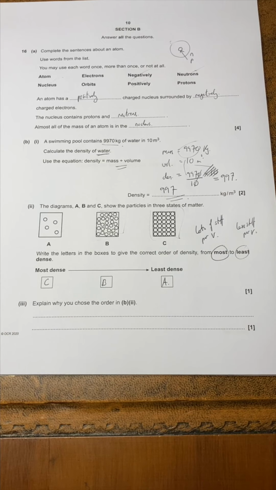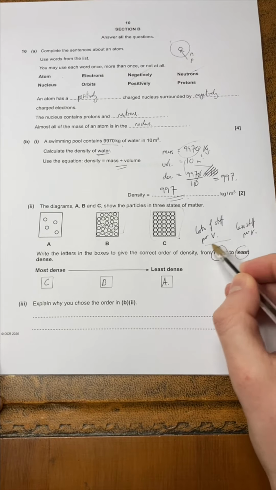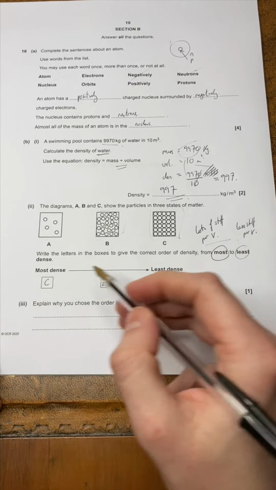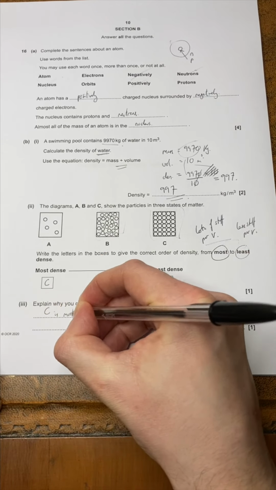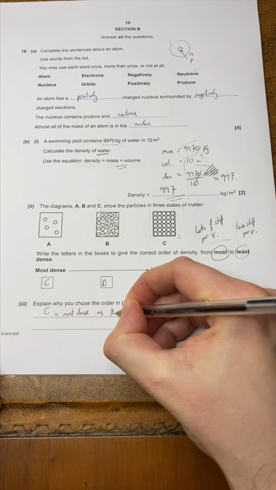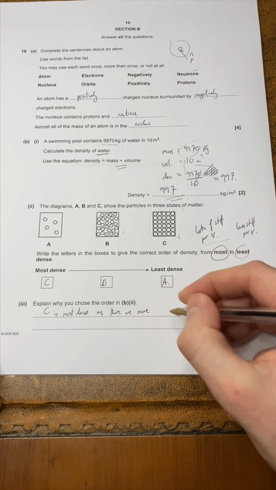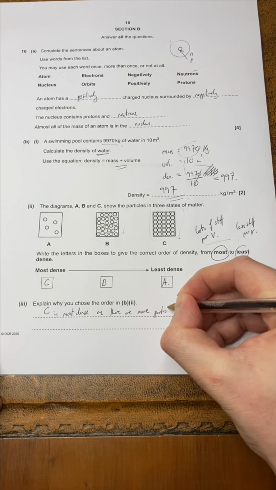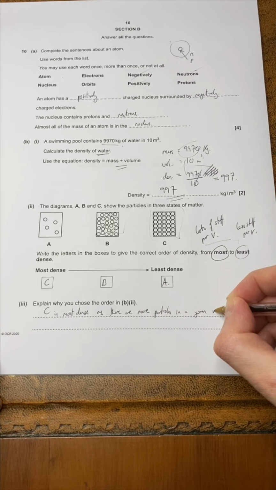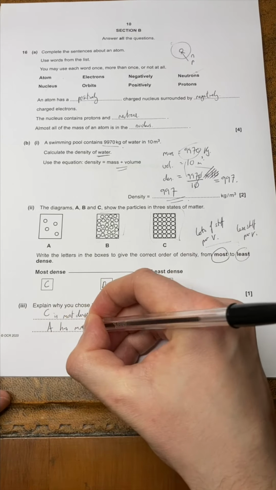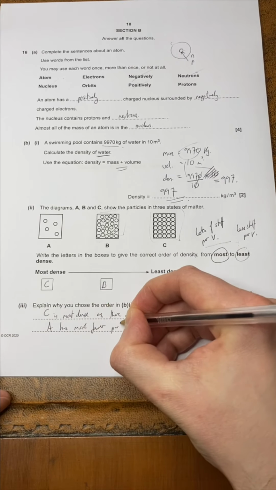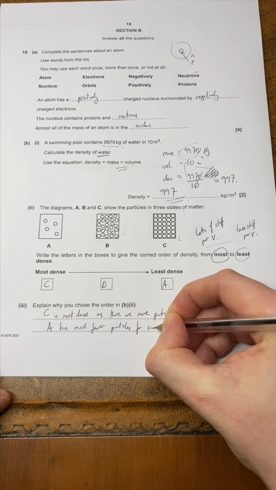Question 16biii. Explain why you chose this order. Well, basically I want to paraphrase these notes that I made here. Why did I choose C to be the most dense, for example? C is most dense as there are more, let's call them particles or spheres, particles in a given volume. Let's further solidify that answer. A has much fewer particles for same volume.